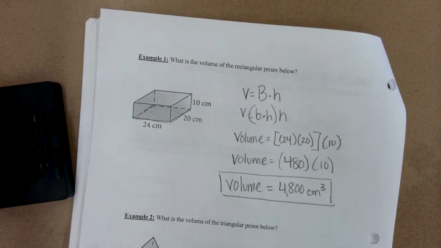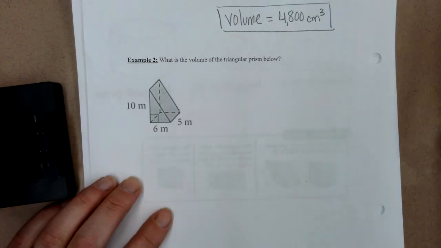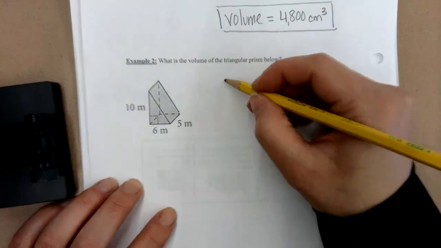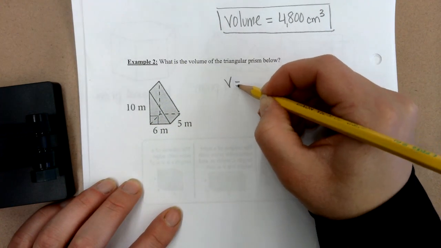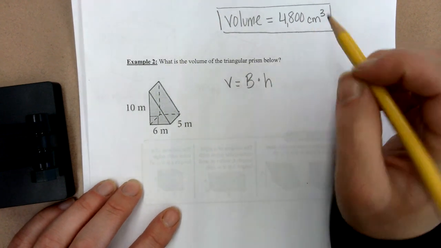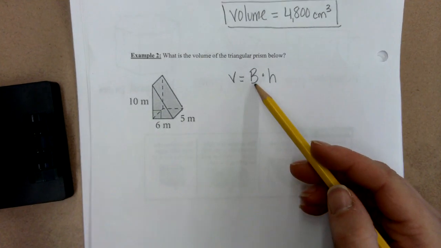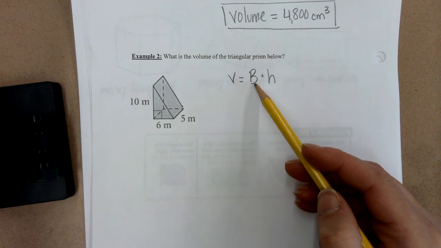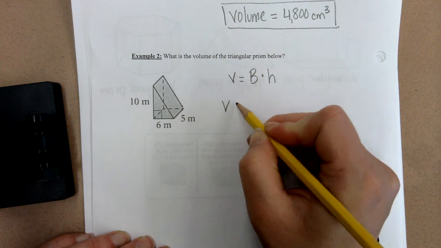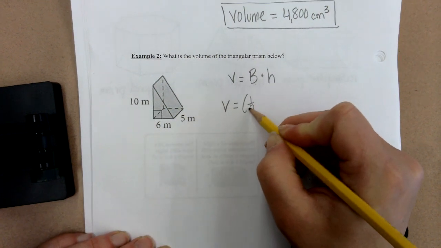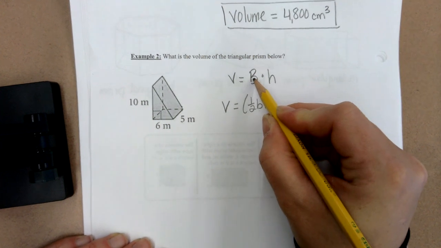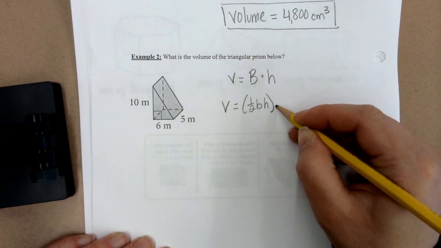All right, so now we're going on to example 2. What is the volume of the triangular prism below? So again, volume equals the area of the base times height. Now it's a triangular prism, so the area of the base is going to be, we need the formula for the area of a triangle. So area equals 1/2 base times height. That's going to give you the area of the base, and then times the height of the prism.